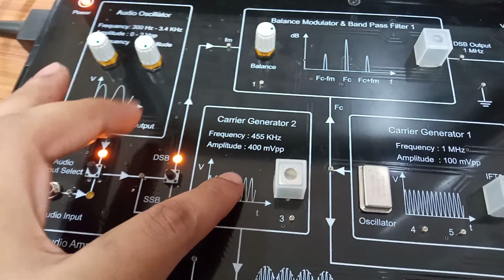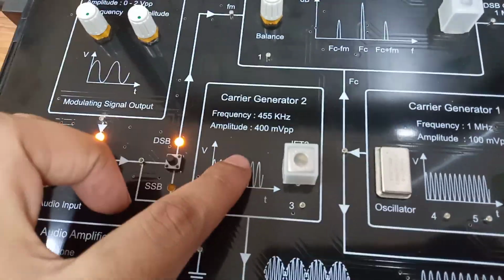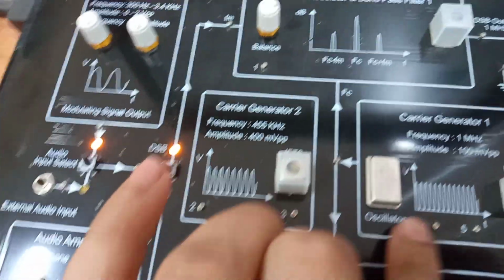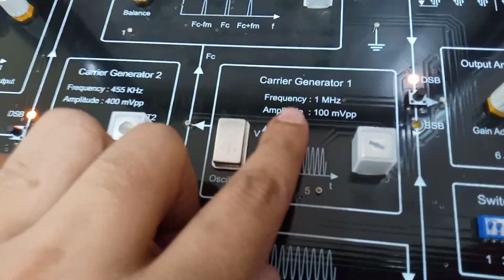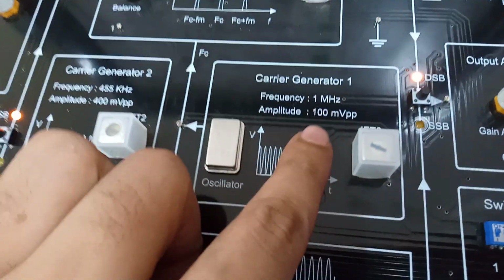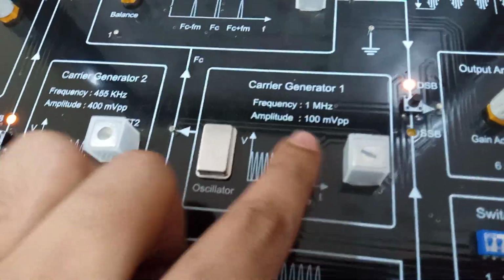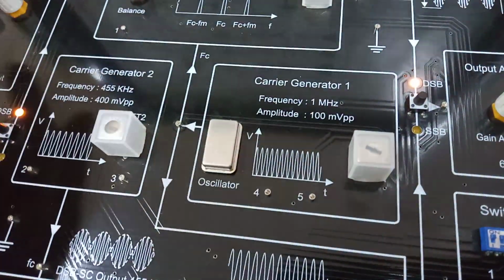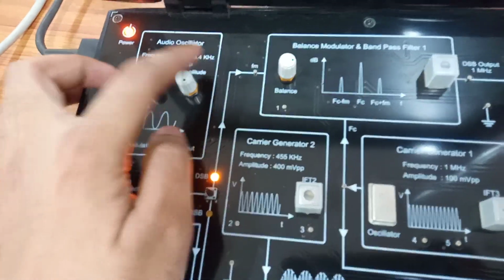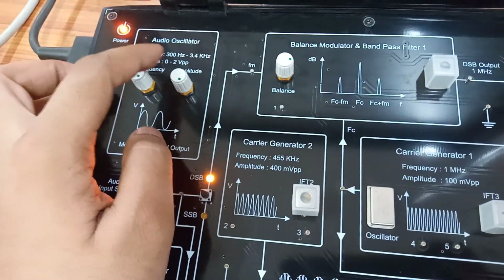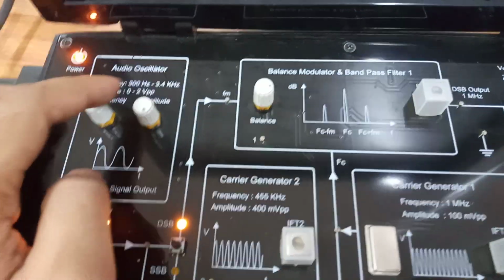So we have a carrier generator here. We have carrier generator 2 and carrier generator 1. So we have the carrier signal here. It will generate a frequency of 1 megahertz and 100 millivolt peak to peak. And we have a message signal also. The message signal has a frequency range of 300 hertz to 3.4 kilohertz, and an amplitude of 0 to 2 volt peak to peak.